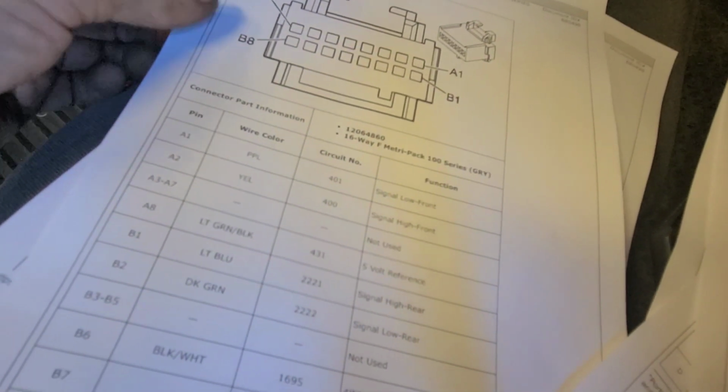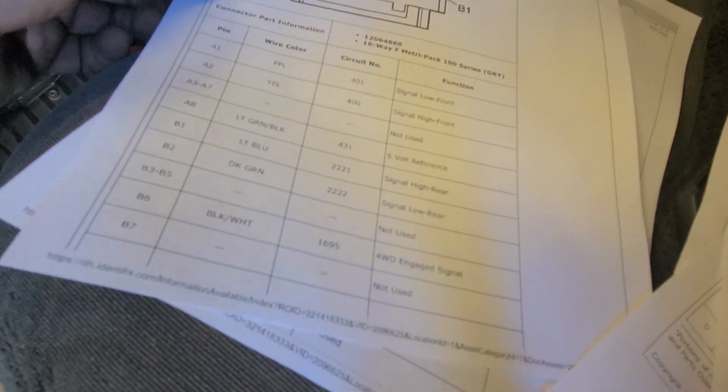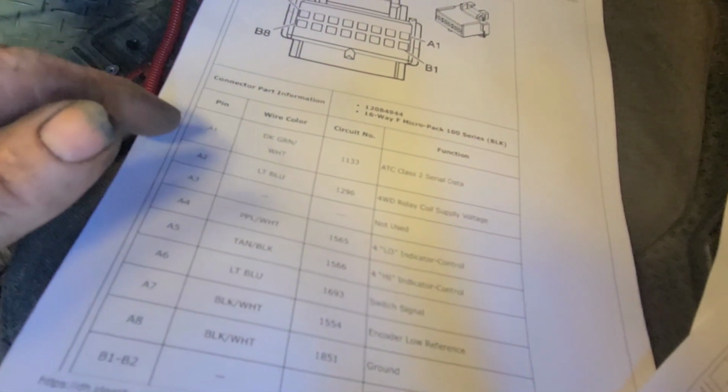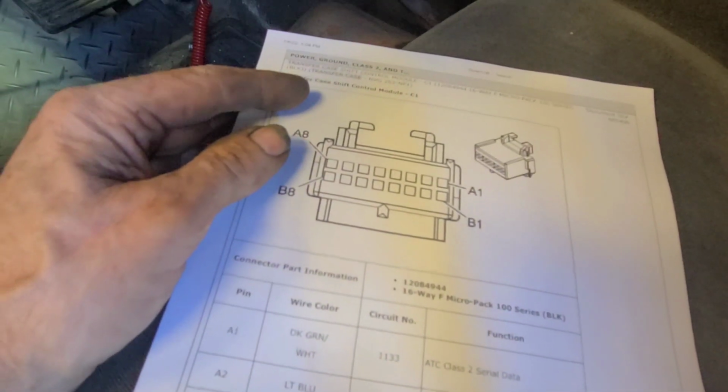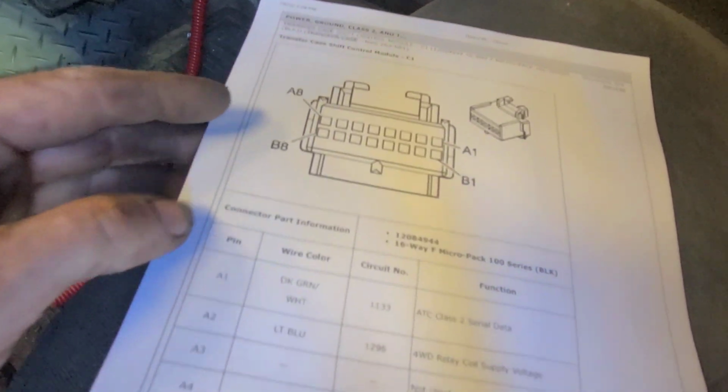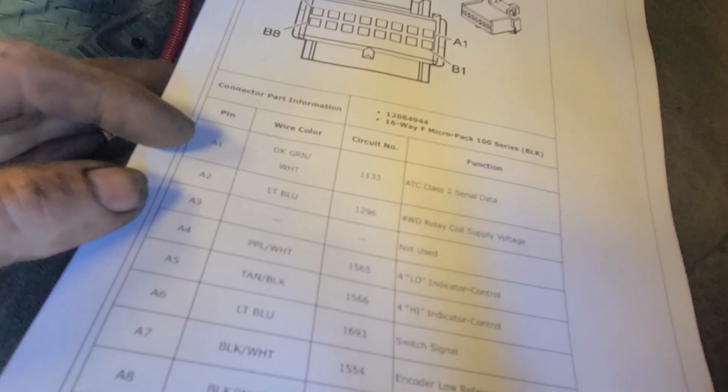And this connector, connector 2, has encoder motor and stuff. Here's serial data on connector 1. Connector 1 is the black connector. So A1 is class 2 serial data. And I think there's a ground A8, which will be up here in this corner. It's black and white. There's going to be a ground. And that's it. So 2 grounds to qualify.